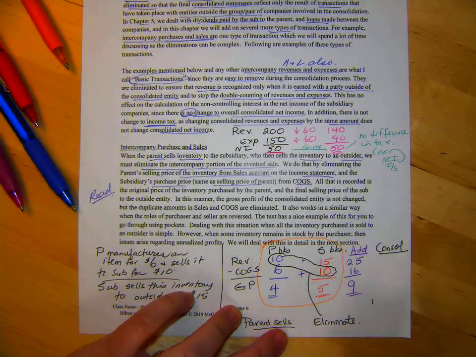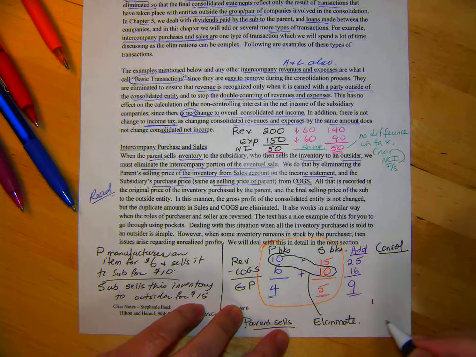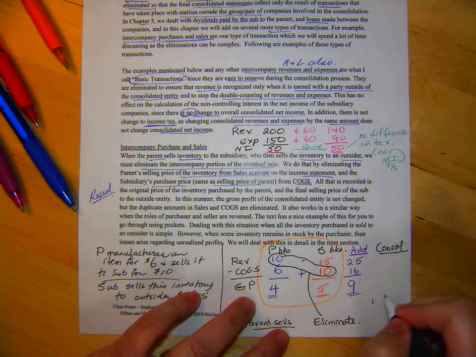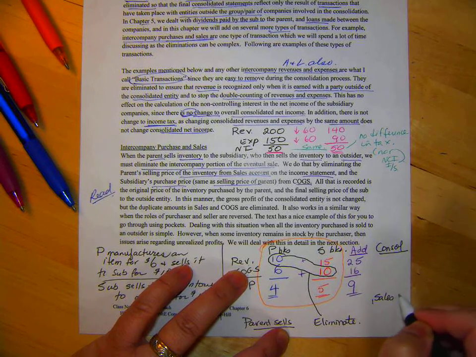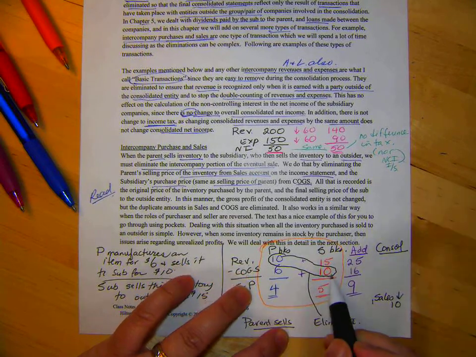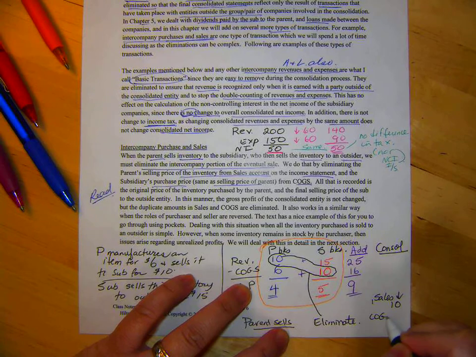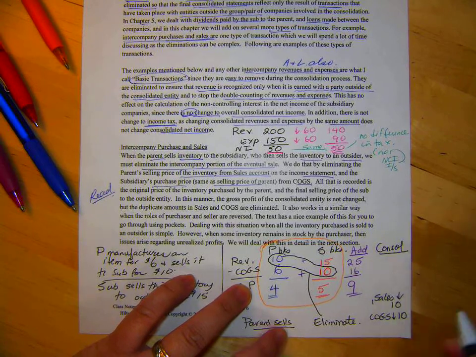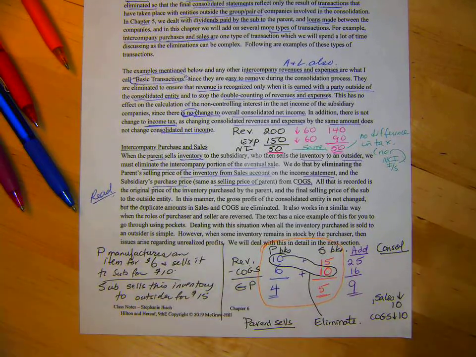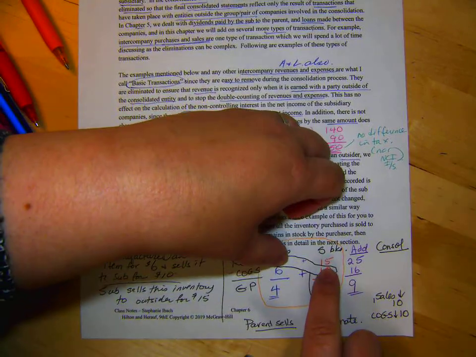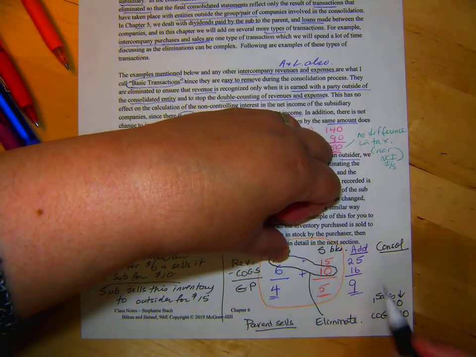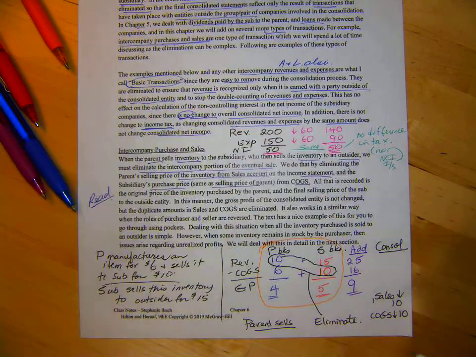And to do that, we're going to take revenue or sales down by 10 and cost of goods sold down by 10. Otherwise, revenue and cost of goods sold is too high, because if this was one entity mushed together, those 10s would essentially cancel out, and it would be 15 minus 6, which is 9.